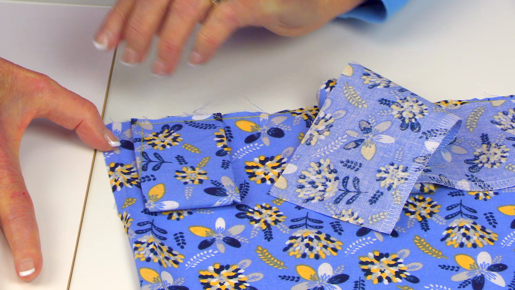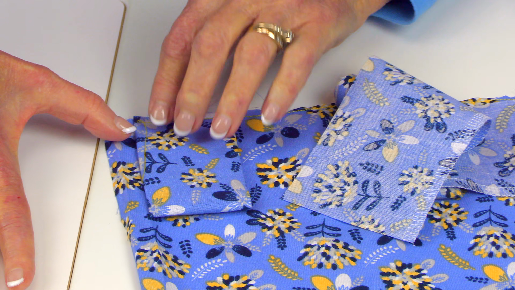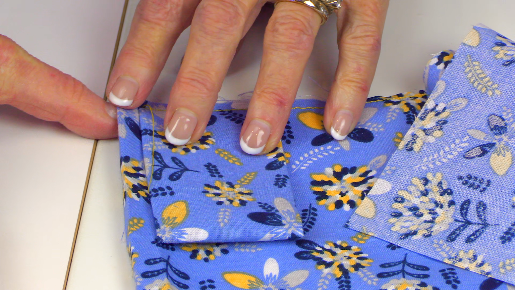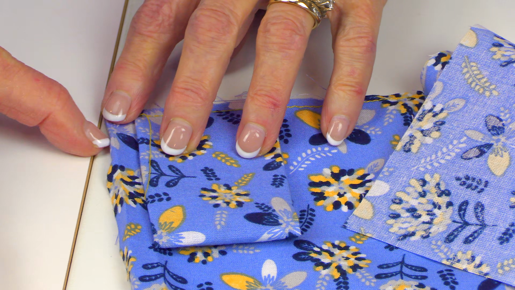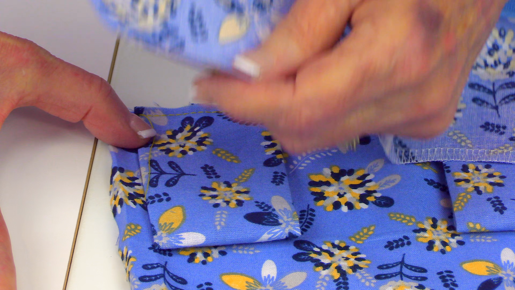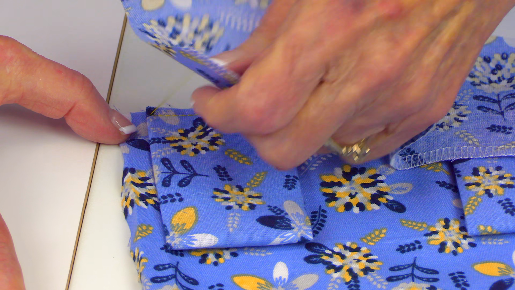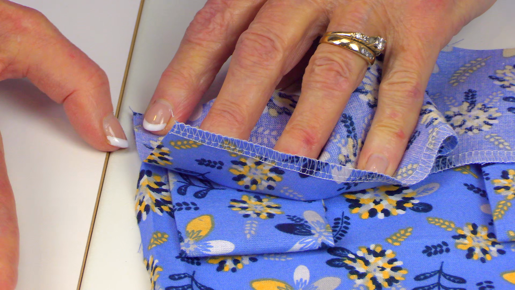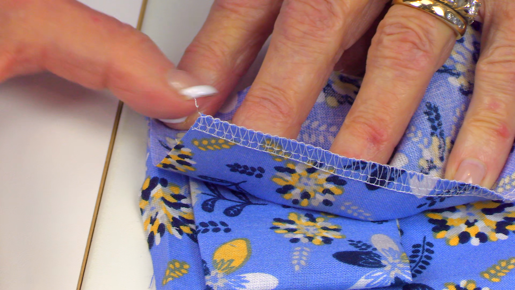So you have this fabric out here on the edge. Now I've unfolded it, and now I'm going to just fold it under once, that 1/4 of an inch. I'm going to take my facing strip and place it right on the edge of the folded edge of the curtain fabric.